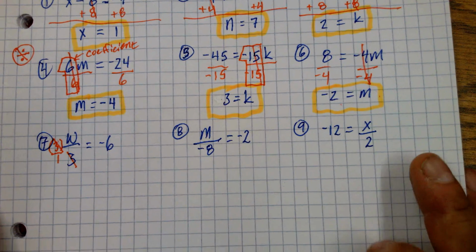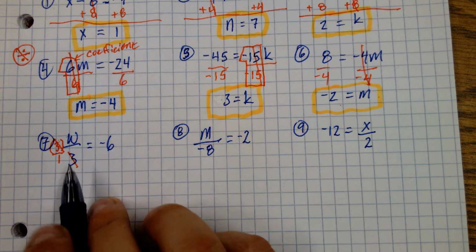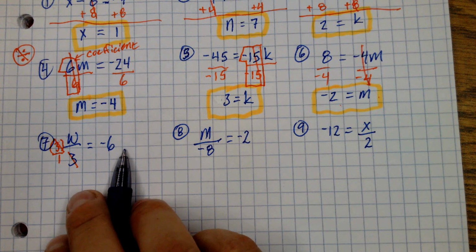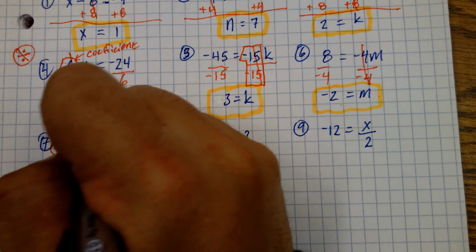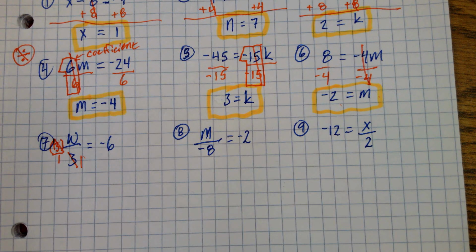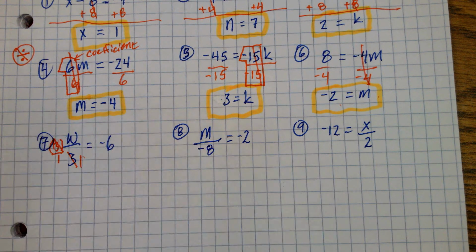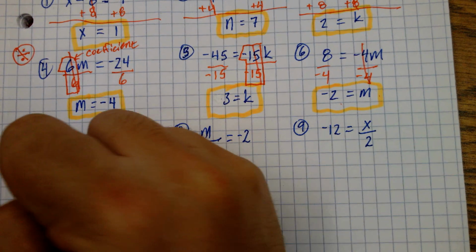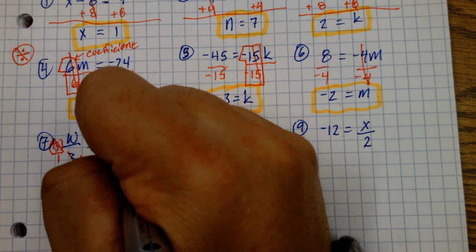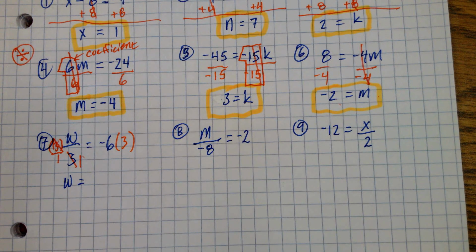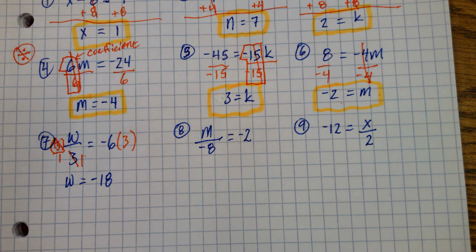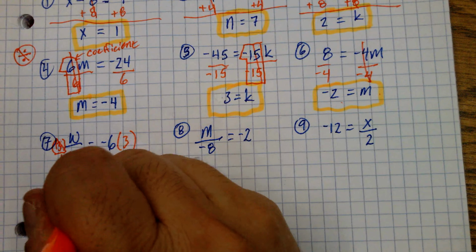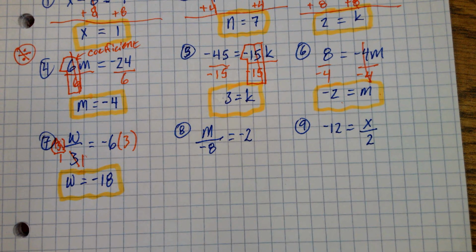So what is left after that? W, yeah. 3's cancel. They become 1's, really. And I get 1 times w over 1. So I got w over 1, which is just w. And on the other side, I have to multiply by 3 as well. Right? And that becomes negative 18. What's negative 18 divided by 3? It's negative 6. Negative 6. And so that's a quick mental check to make sure it works.